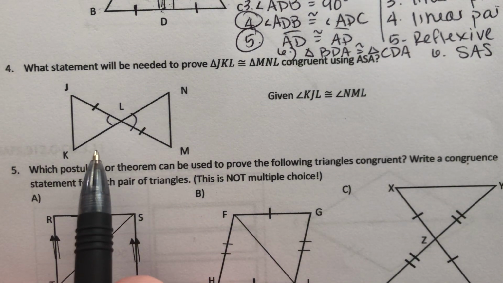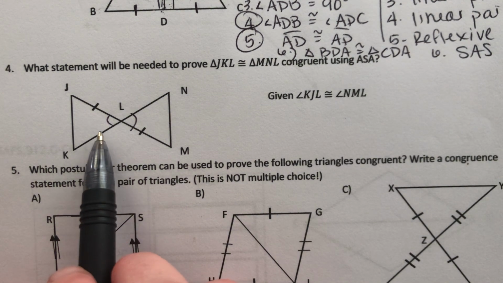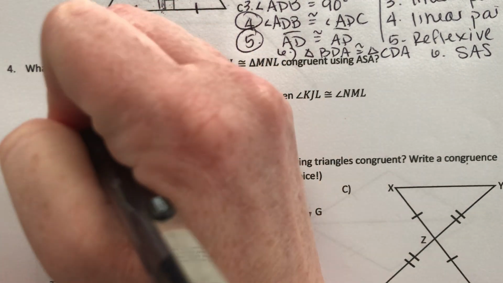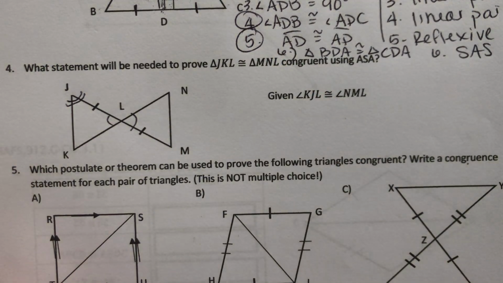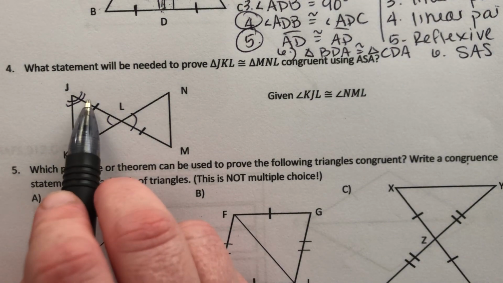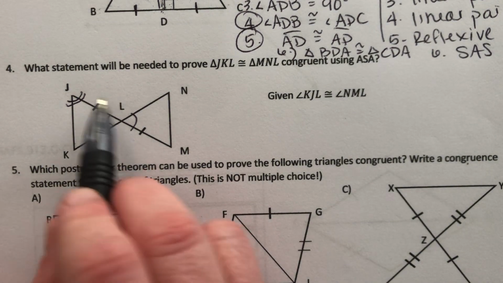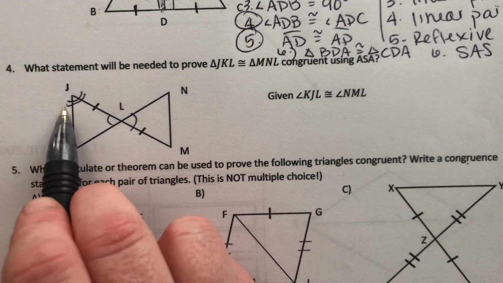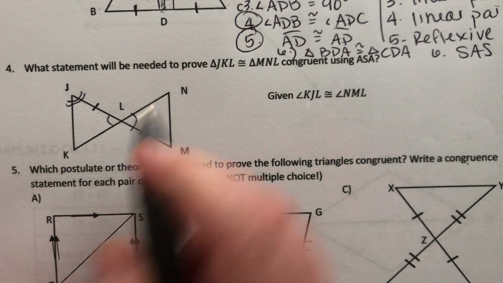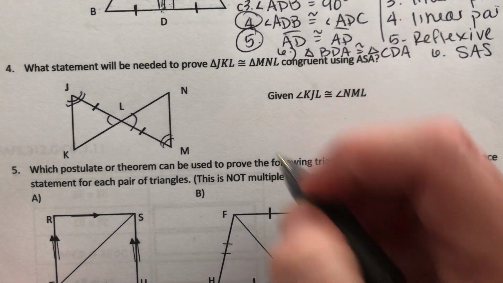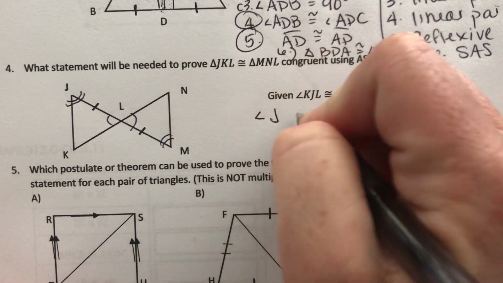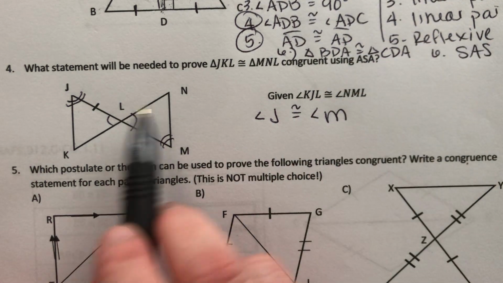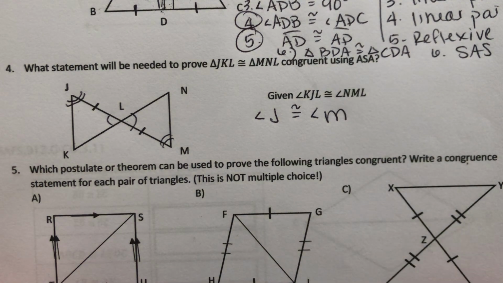So for angle, side, angle, not side, angle, side, we have an angle, we have a side, and we would need to know the next angle here. We couldn't say this angle, because then it would be side, angle, angle, or angle, angle, side, and we want angle, side, angle. So here's an angle, here's a side, we need this angle, and here's an angle, here's a side, we need this angle. So we would need to say that angle J is congruent to angle M in order for these two triangles to be congruent by angle, side, angle.